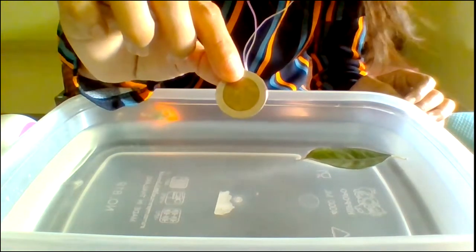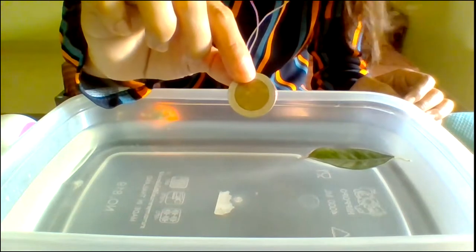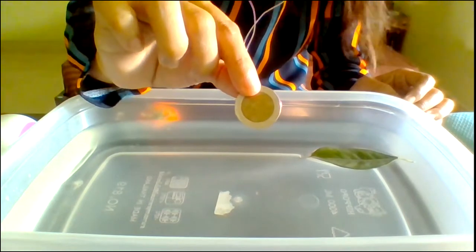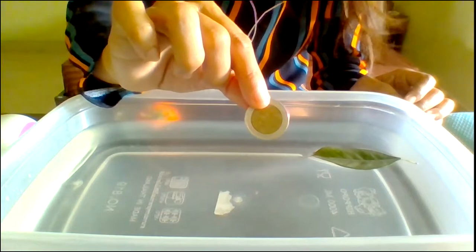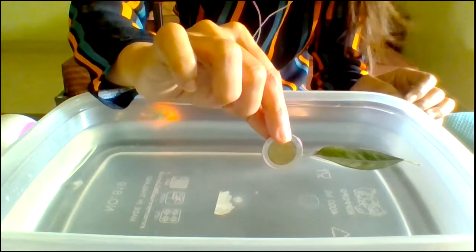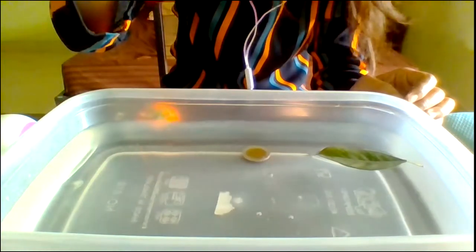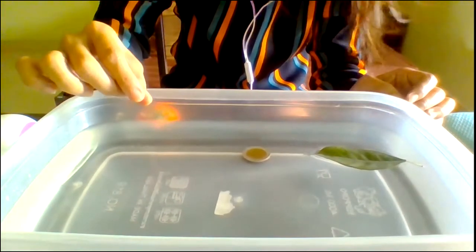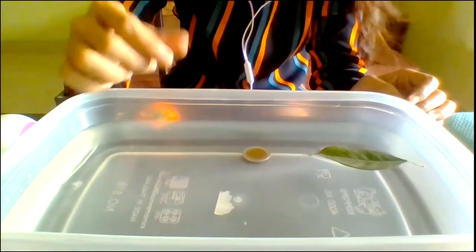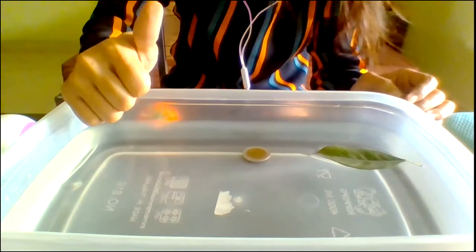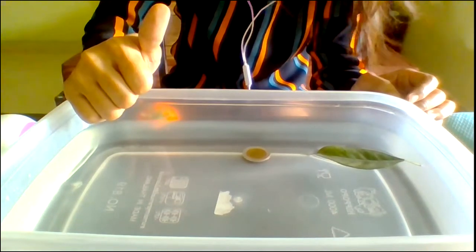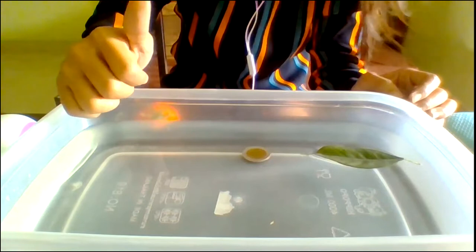Okay, let's try the coin. What will happen to the coin if I put it in a jar with water? 1, 2, 3. Okay, what happened to the coin? Sink. Very good. Coin sink in the water.